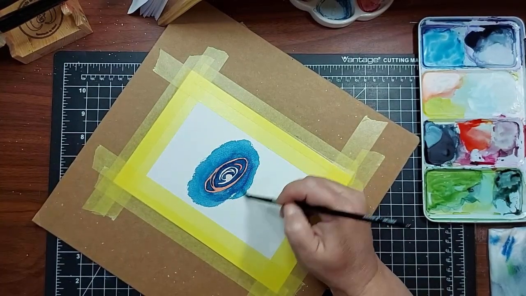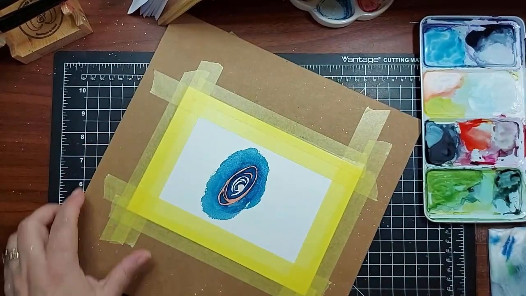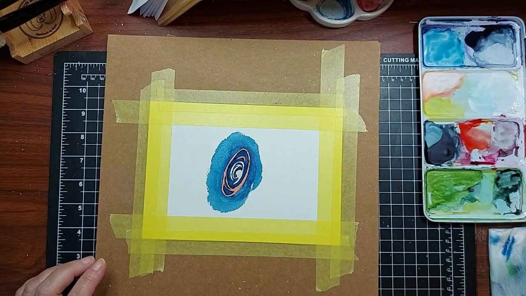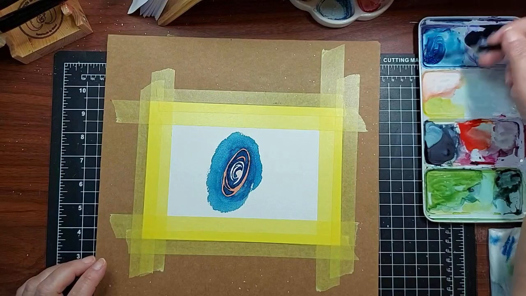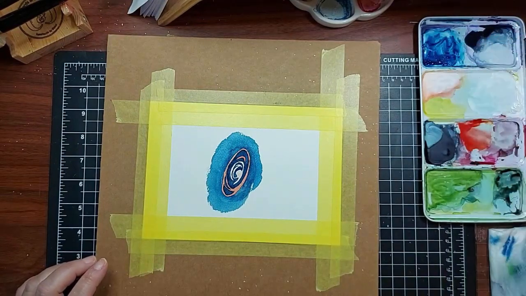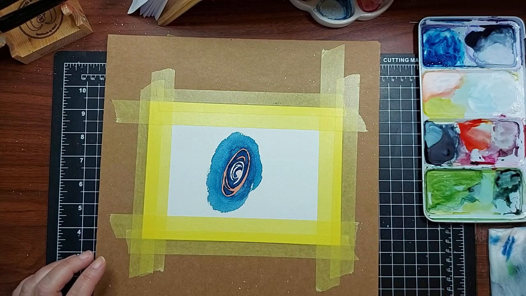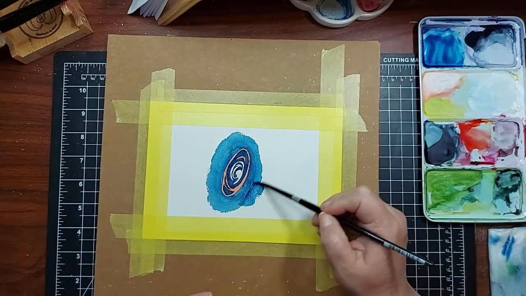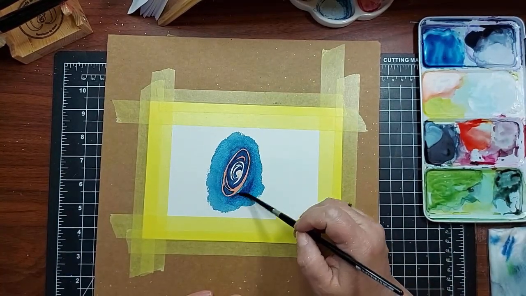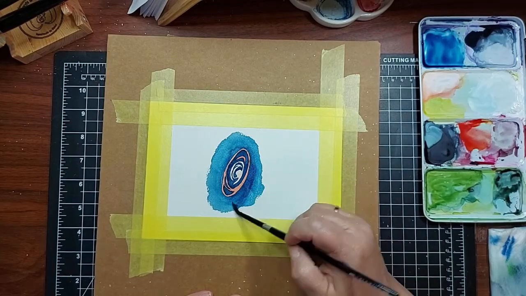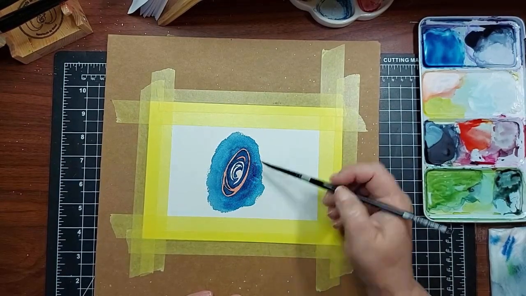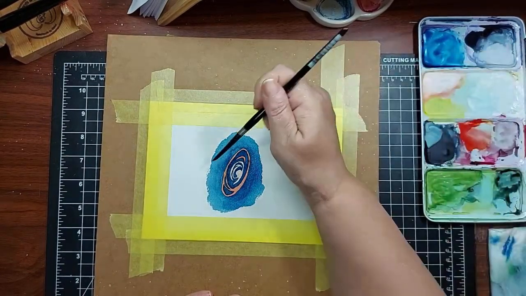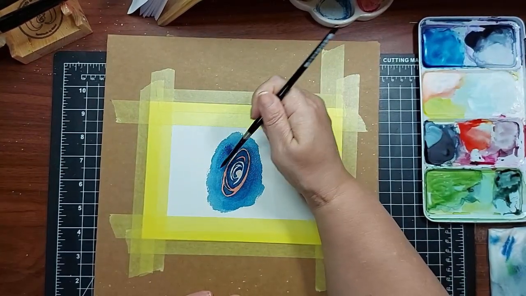I've mostly defined the shape, so now it's just evening out the paint and spreading it out further, so I have room to play. I don't care that it's fully even, but I am going to try and take away any big shelves of color.